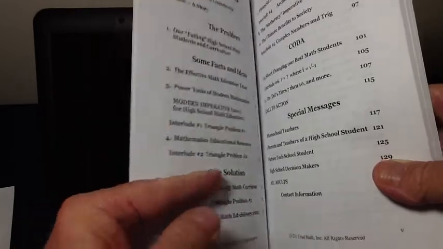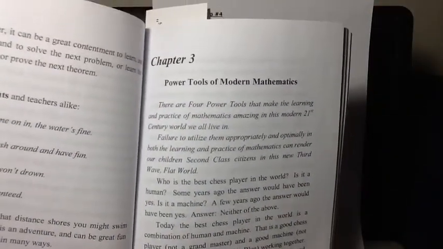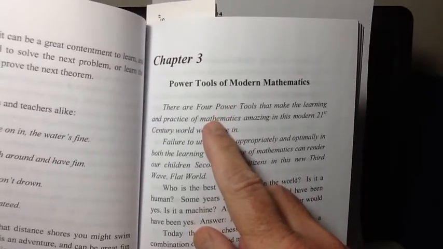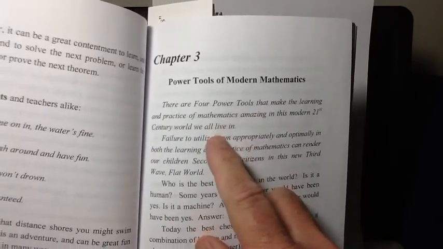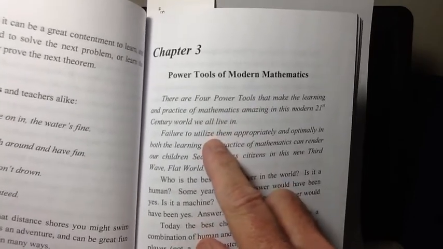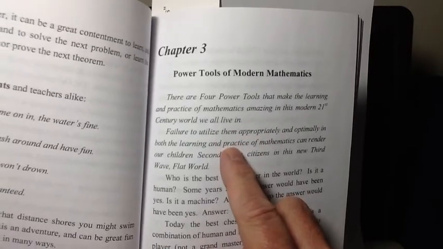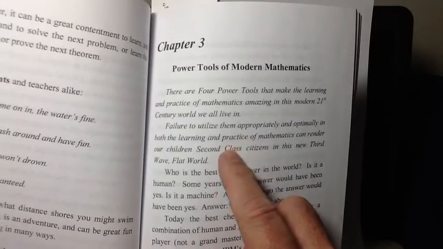To understand this problem, I start off Chapter 3 by pointing out that there are 4 power tools that make both the learning and the practice of mathematics quite amazing in this 21st century. And the failure to utilize these 4 power tools appropriately will greatly impede the learning of mathematics and the practice.